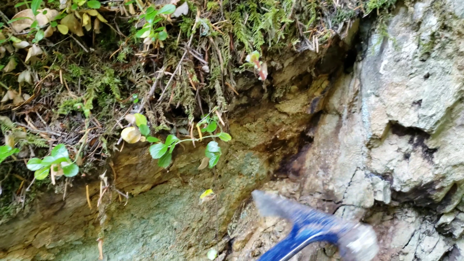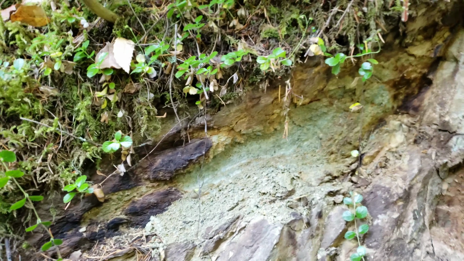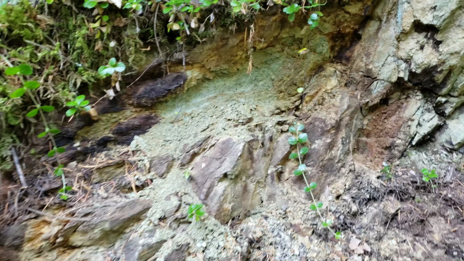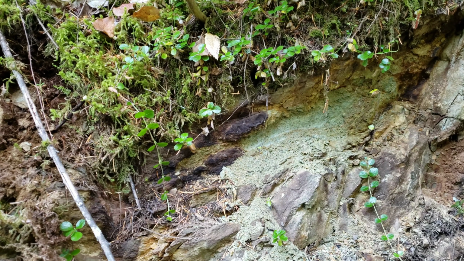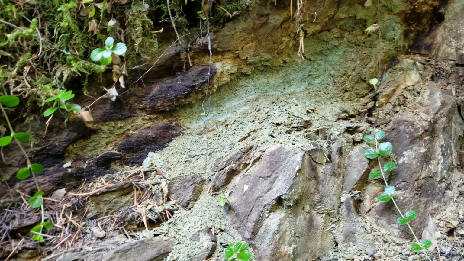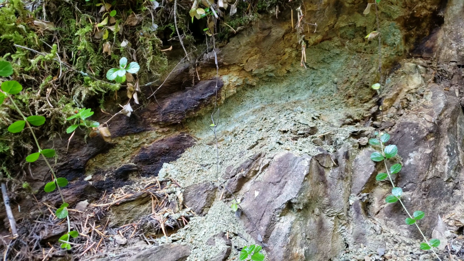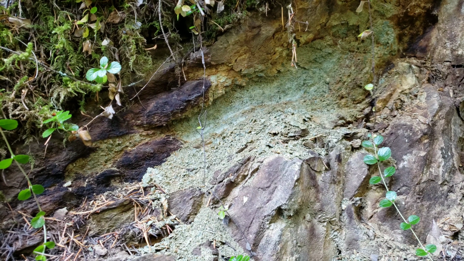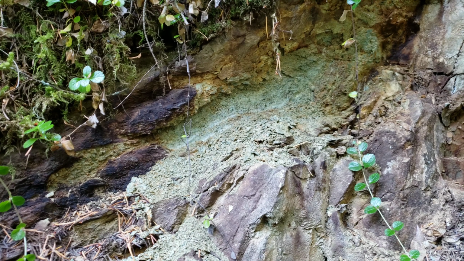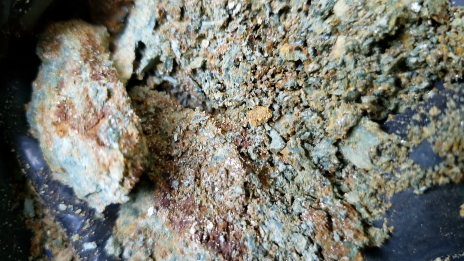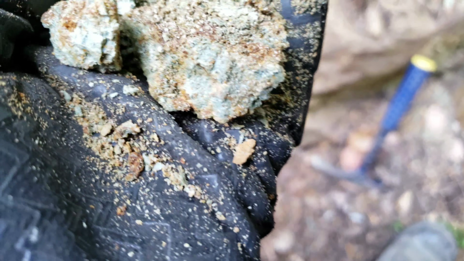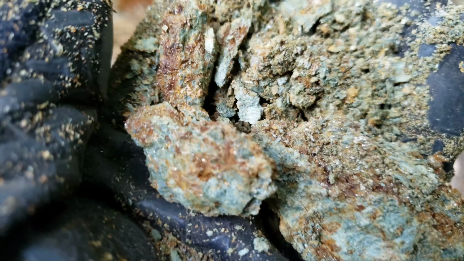So we're going to pull a sample from this vein and see what kind of values we get out of this. The old vein that we found a couple years ago had good values for gold, silver, zinc, a bit of lead, and copper. So you can see your sulfides all throughout. Pretty easy sample to break off.